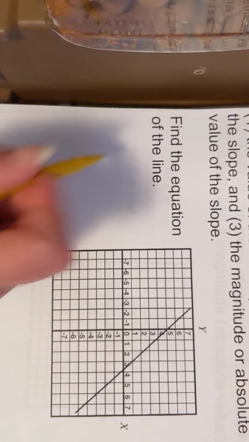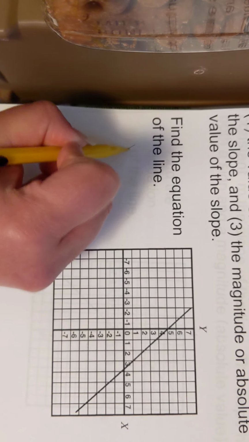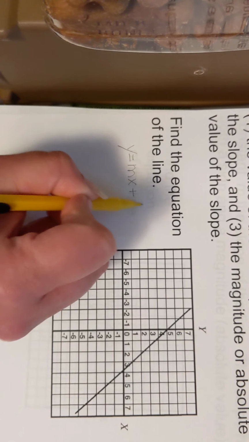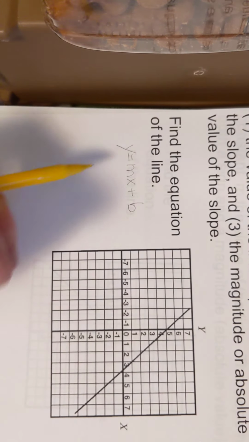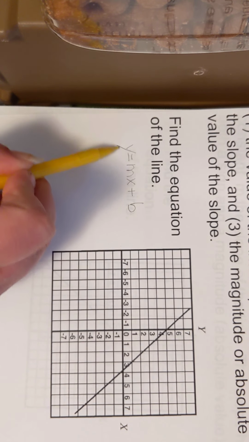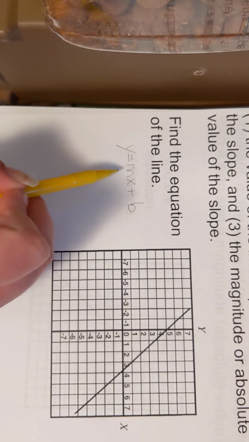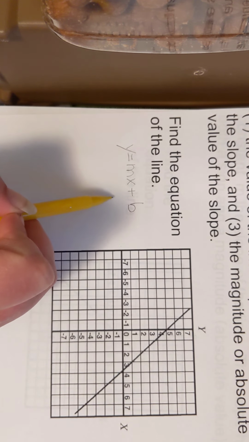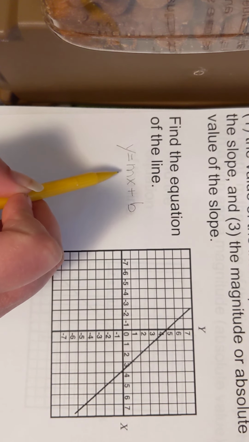The general equation before we add any values is y equals mx plus b. We just talked about that m means the slope. The y is going to stay the same, so y equals, then we'll put our slope here, and then we'll have an x, plus where does that line cross the y-axis, or we call that the y-intercept of that line. So first thing, let's find the slope.